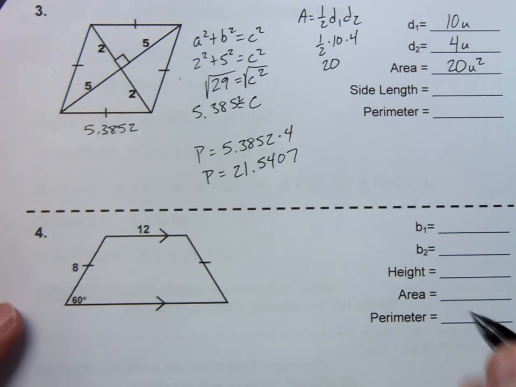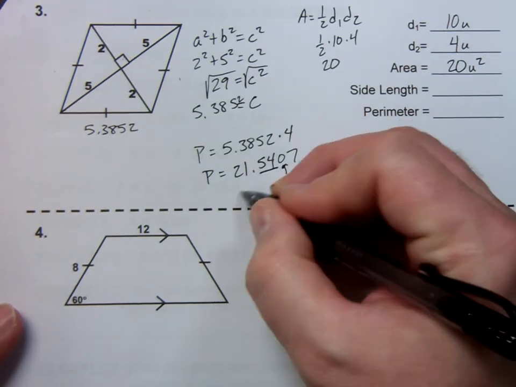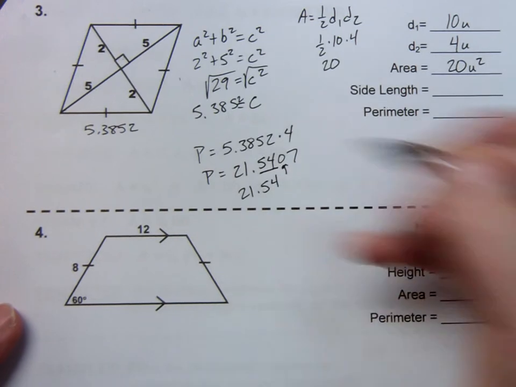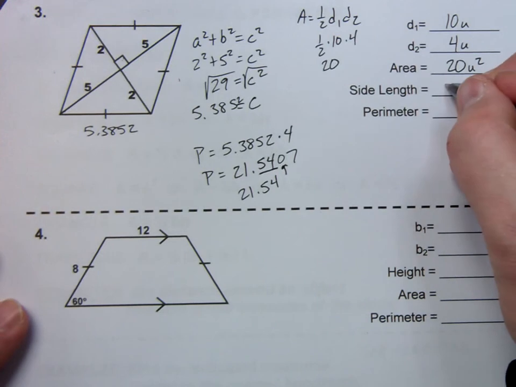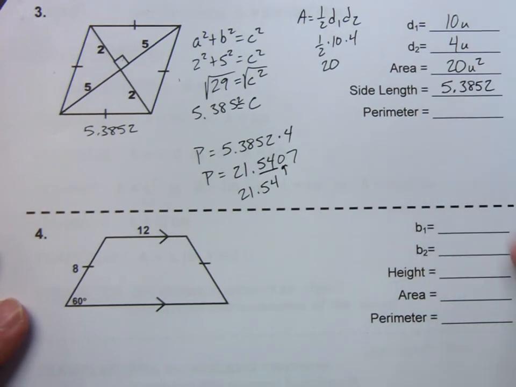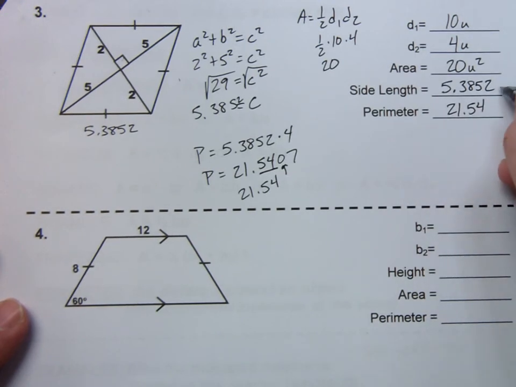So if we are rounding to the nearest hundredth, that 0 is not going to be big enough to round up. And I'll get 21.54. So side length, 5.3852, perimeter 21.54, and this is plain old units on both. They're both one-dimensional measurements.